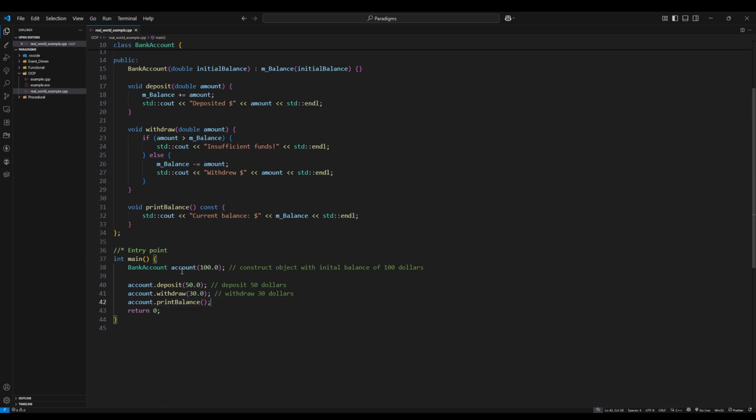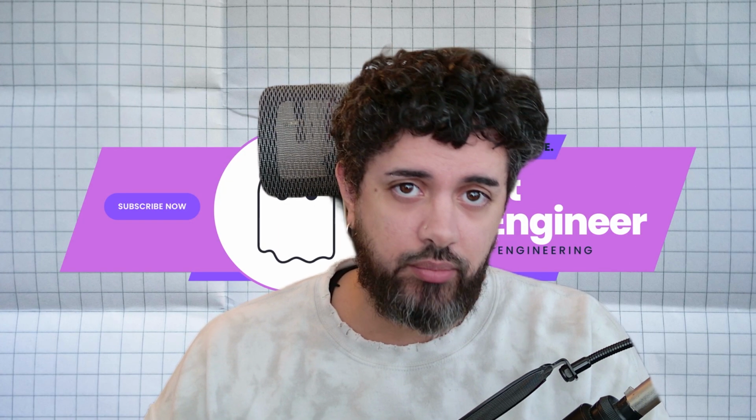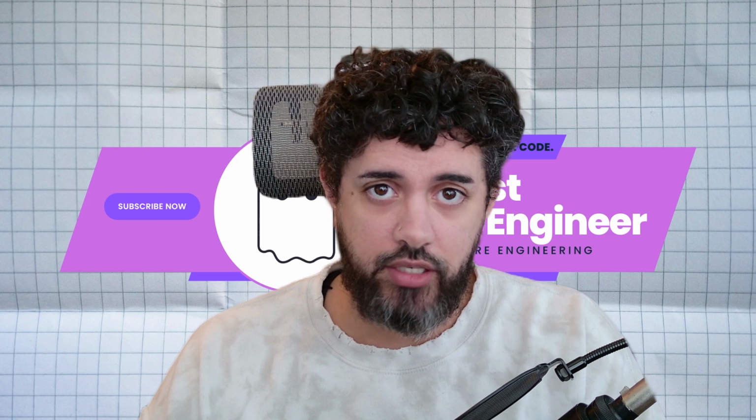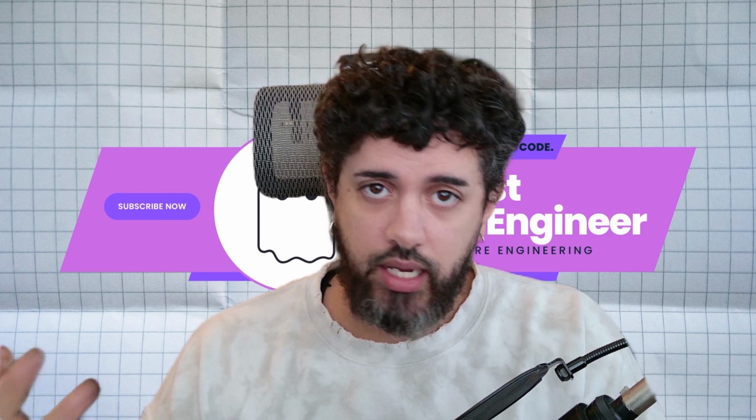And like I did before, we can create as many bank accounts as we want. I can create another one down below and say bank 2, 3, and 4, whatever, or other people who have their own bank accounts. Okay, so yeah, pretty simple. The most common paradigm that you're gonna come across is OOP, object-oriented programming.